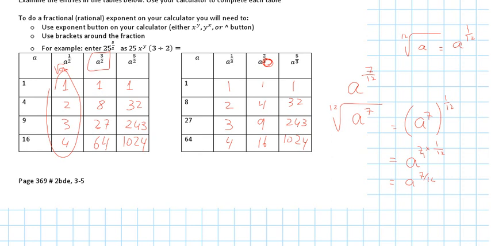Okay, so you see that no matter what the exponent is, the denominator is going to be in your root, right? So the denominator is going to go in your root, and then your numerator is going to go as your exponent. Okay, so let me go here. The denominator is going to go in your root, and then your numerator is going to go in your exponent.